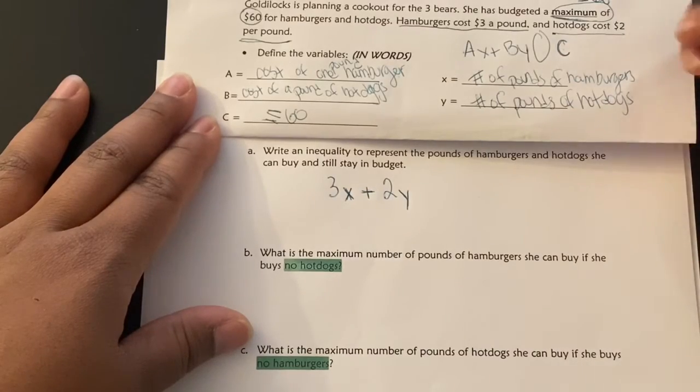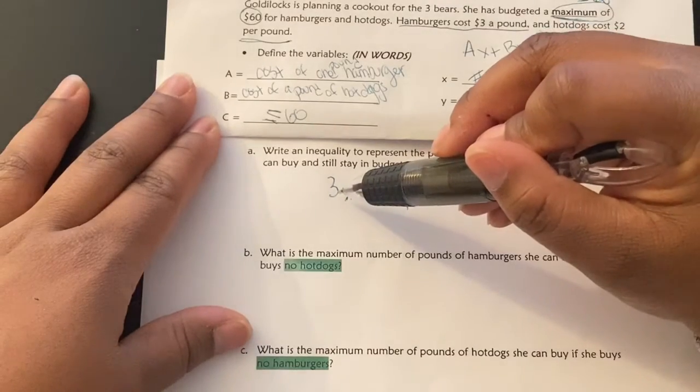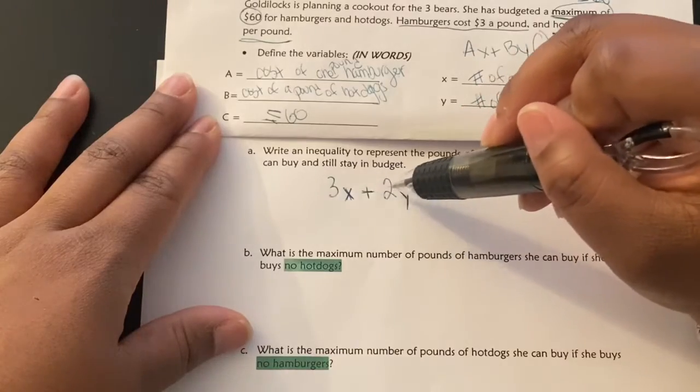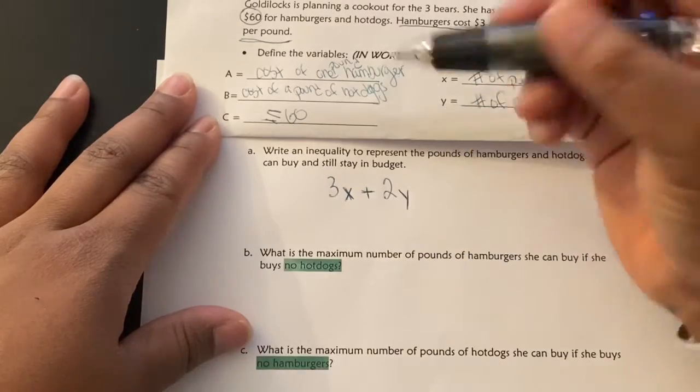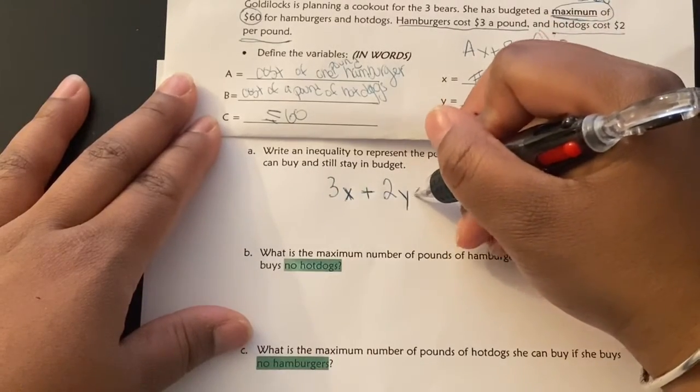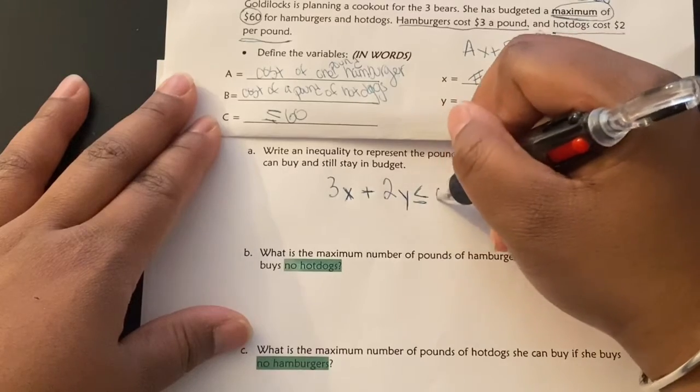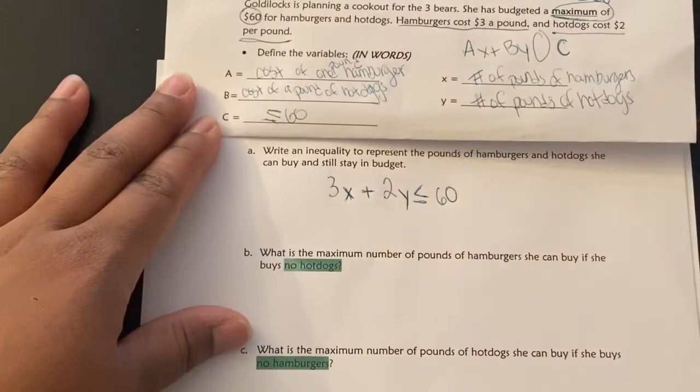And we want all of that, the pounds of hamburgers plus the pounds of hot dogs, to be less than or equal to $60. Okay, so we have created our inequality.